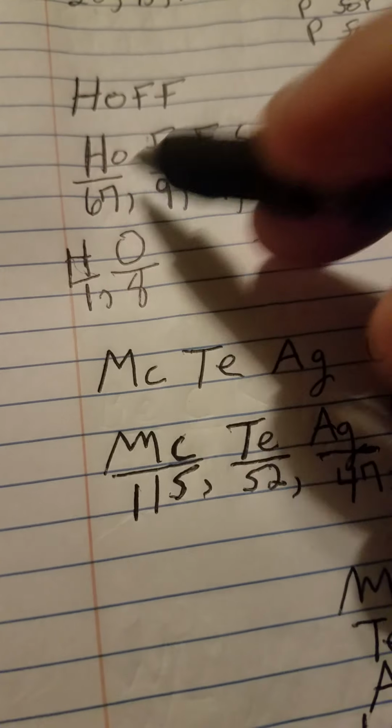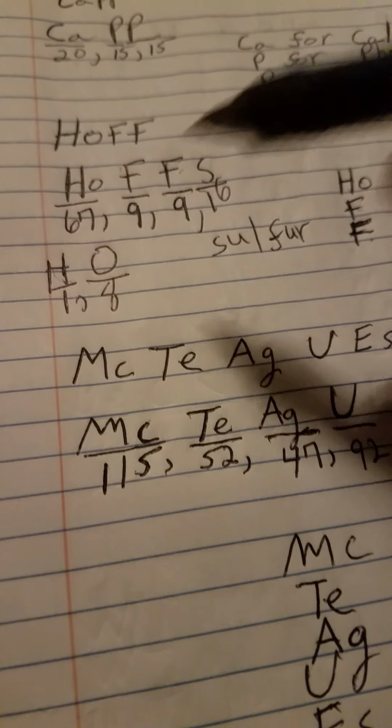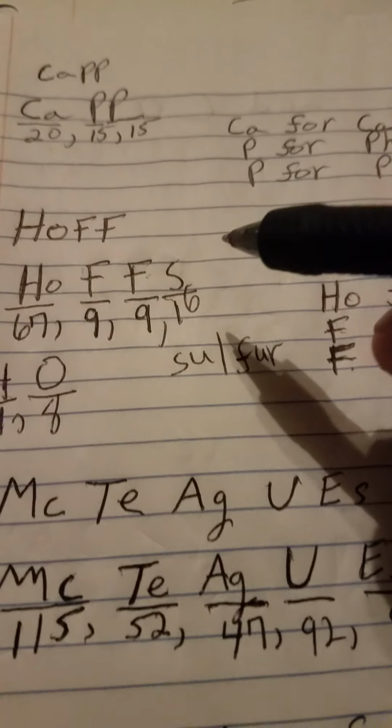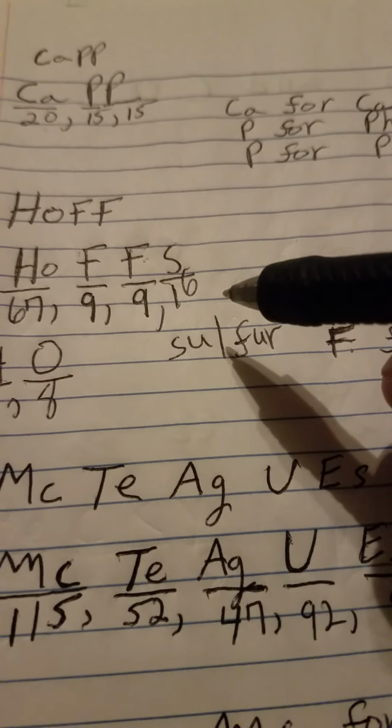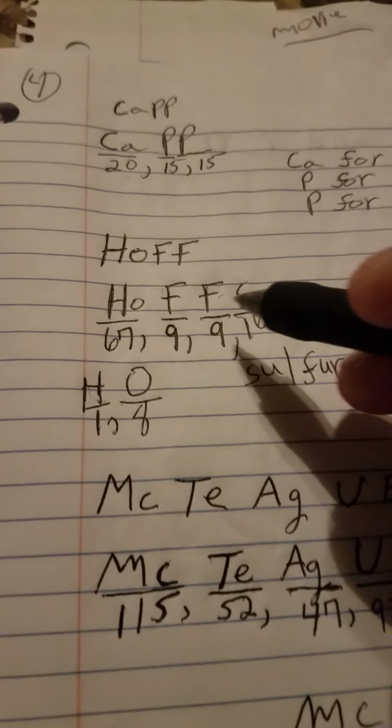You can separate the H and the O. You see what I did there? Okay? And you want to add a capital H, capital S, for atomic number 16, atomic number 16 for sulfur, for Hoffs. I say the name Hoffs all the time.